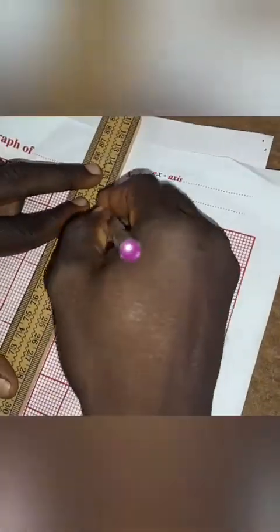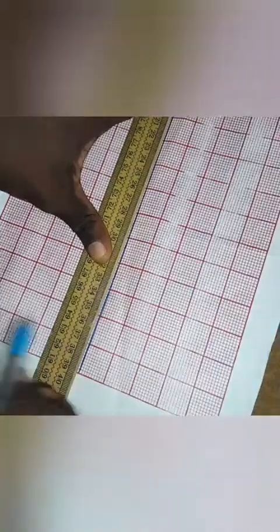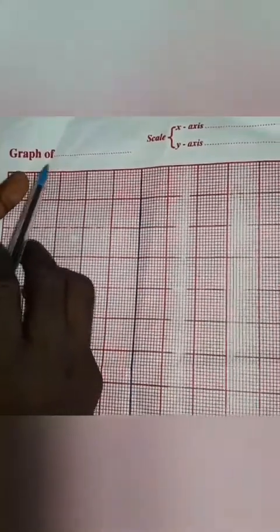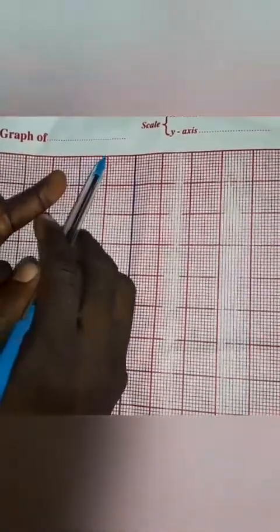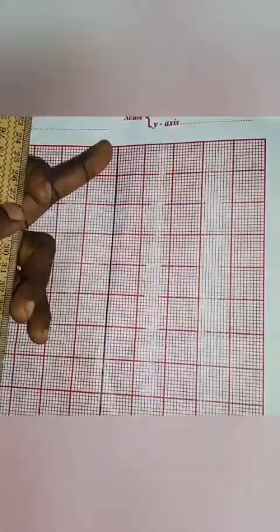So I'll draw my y-axis through this point here. So this gives my y-axis. Again, this is because I'm using 2 cm each. Minus 5, minus 4, minus 3, minus 2, minus 1, 0. So my 0 fits into this.